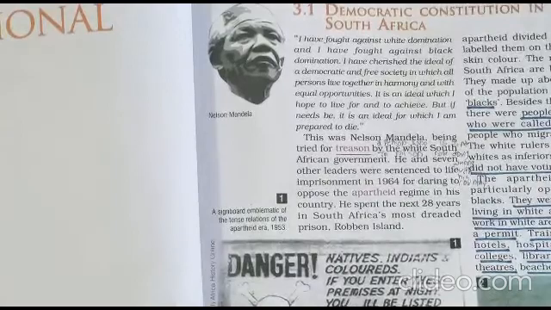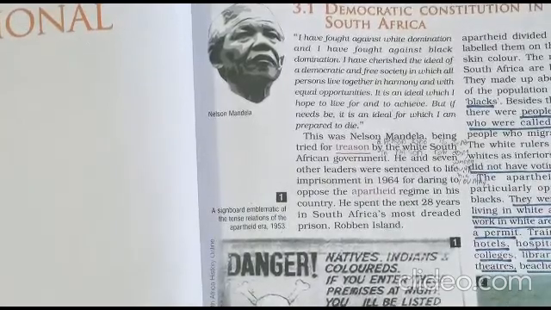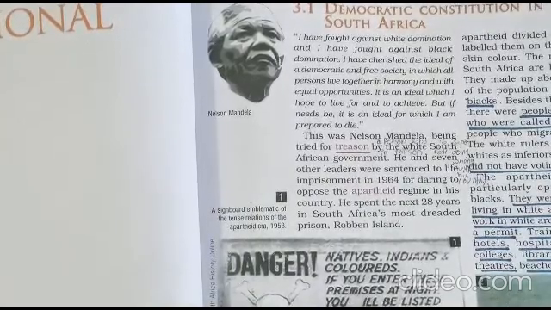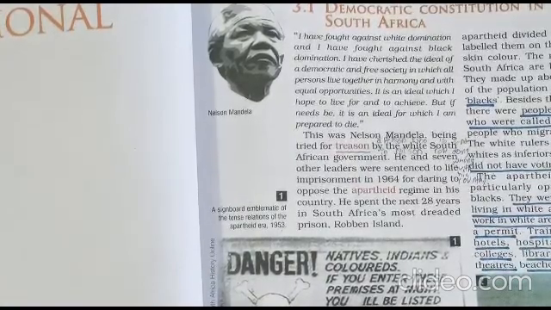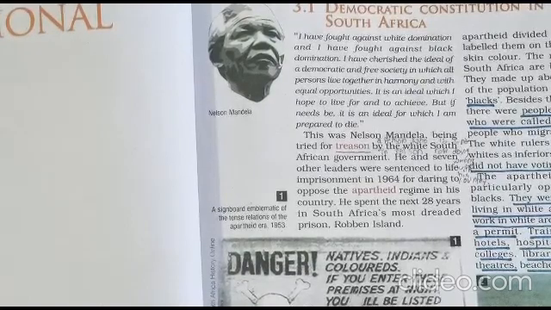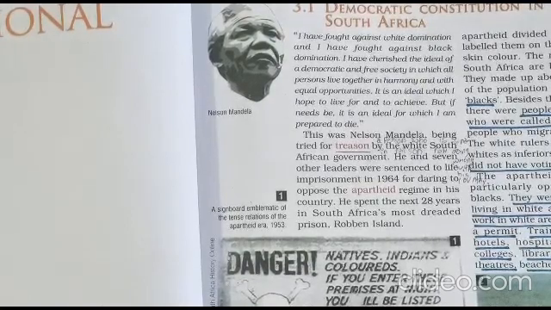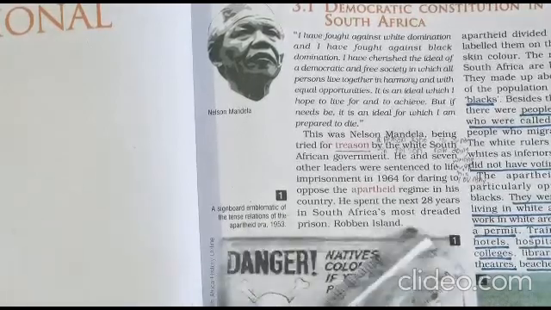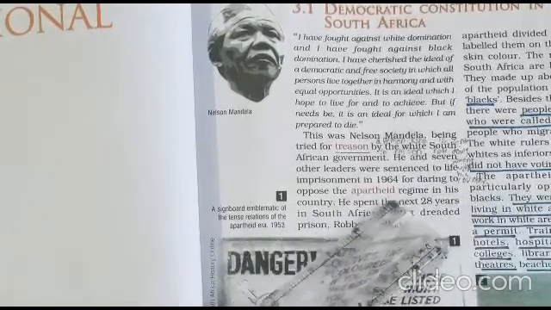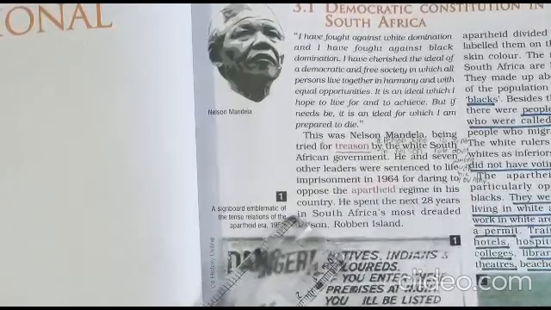Treason means an attempt to overthrow the existing government, जिसे हम हिंदी में राजद्रोह या देशद्रोह भी बोलते हैं. ट्रेटर, जिसने अपने देश को या सरकार को धोखा देने की कोशिश की हो. But actually, he never tried to betray the government. His only fault was that he dared to oppose the apartheid regime in his country.